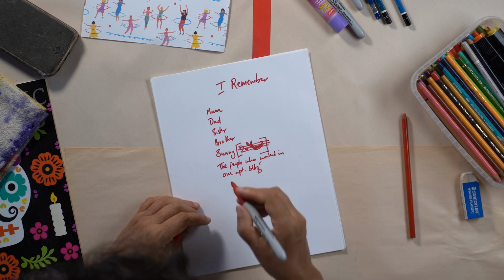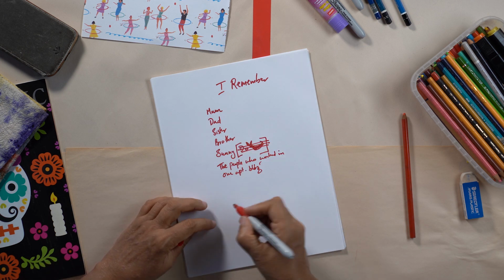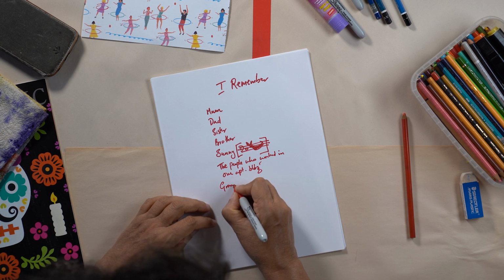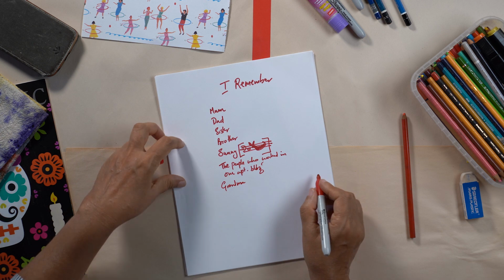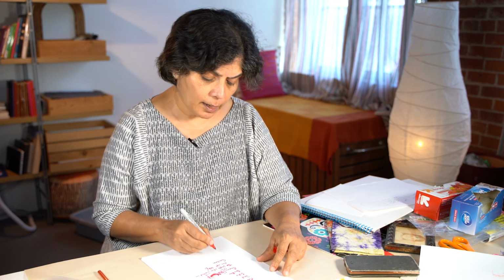No stopping. Keep writing, keep writing, keep writing. Mom, of course, grandma. My grandma was such a character. Grandpa wasn't around, because my grandpa died when I was just 4 years old. But I do remember him as well. I'll write him. I remember him. In fact, I wrote a whole story about him.